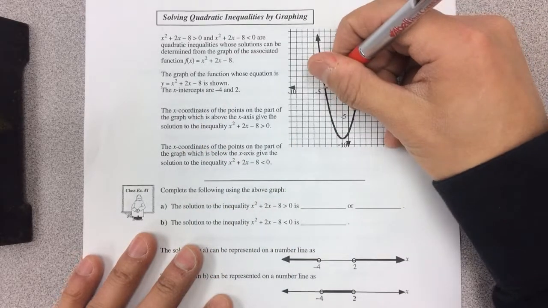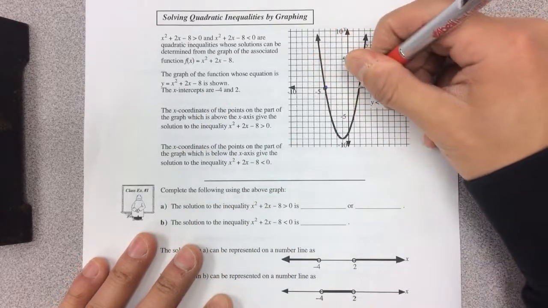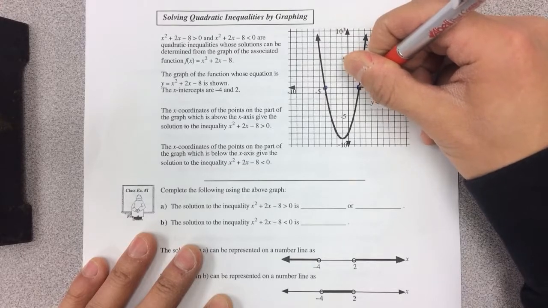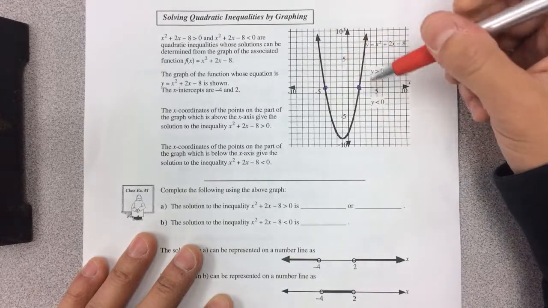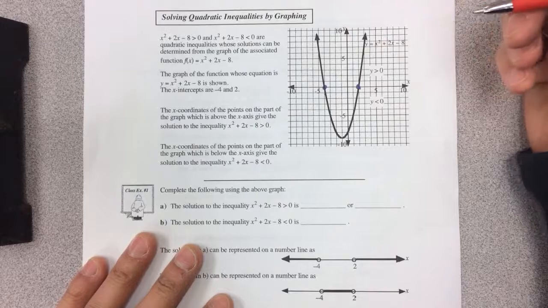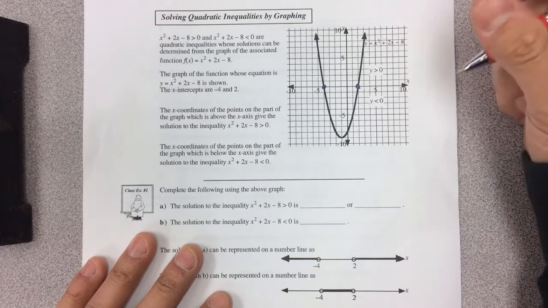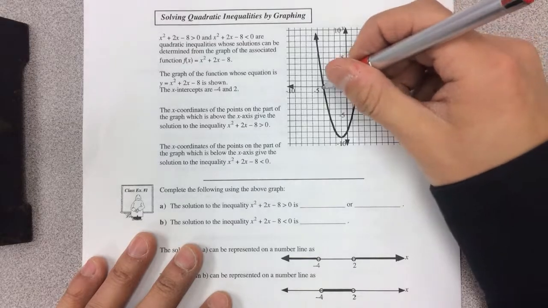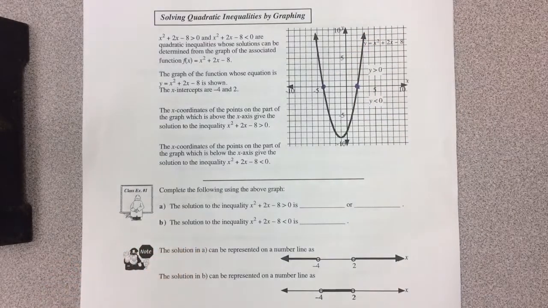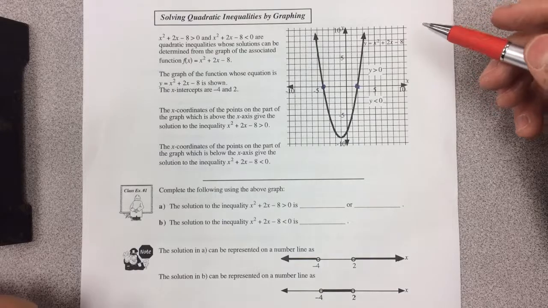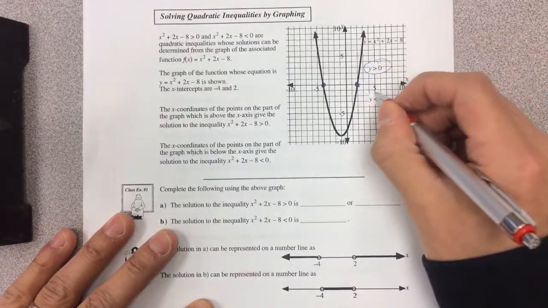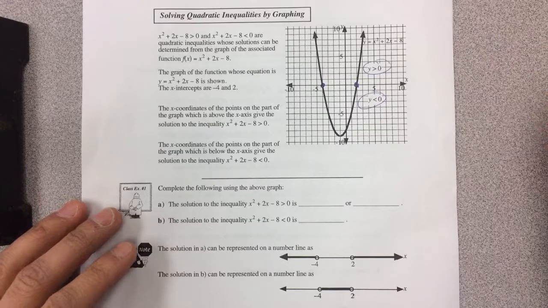We're given the intercepts, and we can find those even by factoring it, the x-intercepts, right? And our x-intercepts, we have our negative 4 and positive 2, and then the x-coordinates of the points are given on the x-axis here and here. And so if we were to find out what the solution is for each of these inequalities, it's going to be a little bit different.